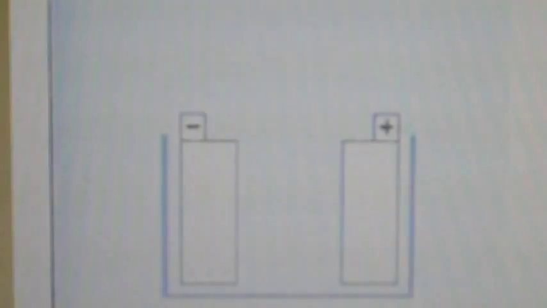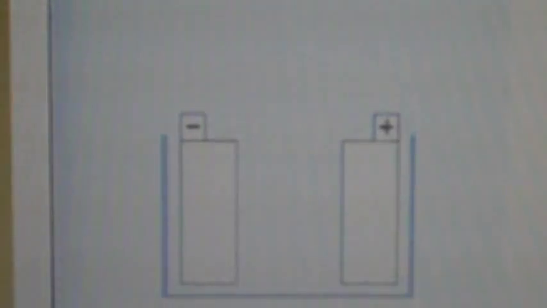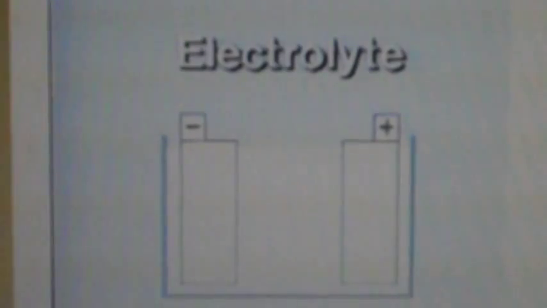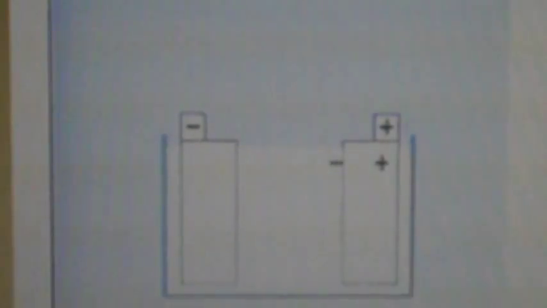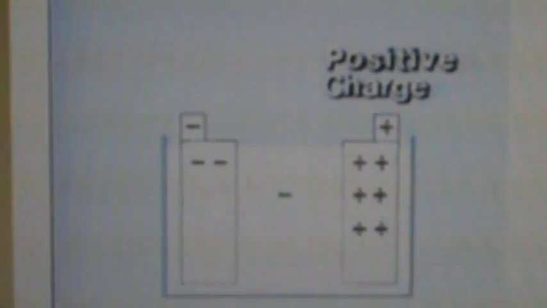In each cell of a motorcycle battery, there are a number of dissimilar metal plates that are submerged in an acid solution. The acid solution, or electrolyte, reacts with the material on one plate more than the other. The more reactive material loses electrons and becomes positively charged.